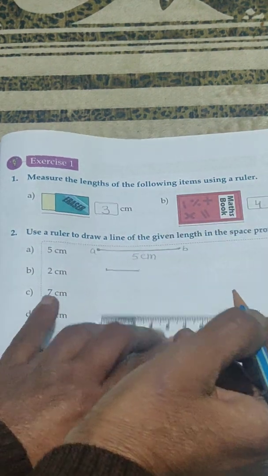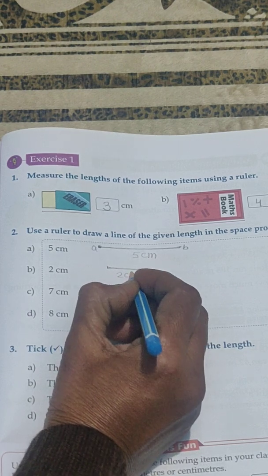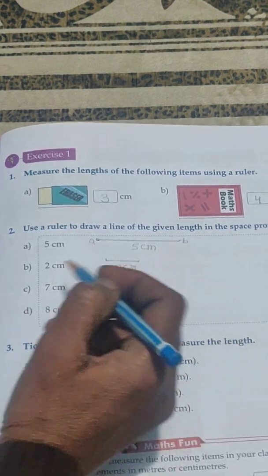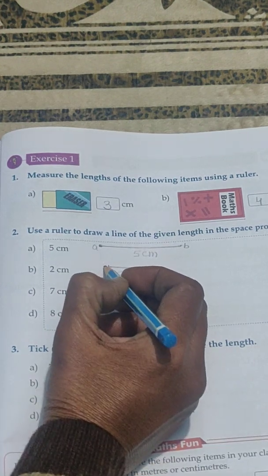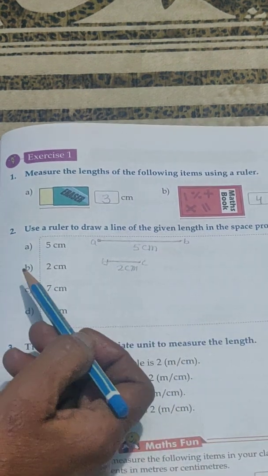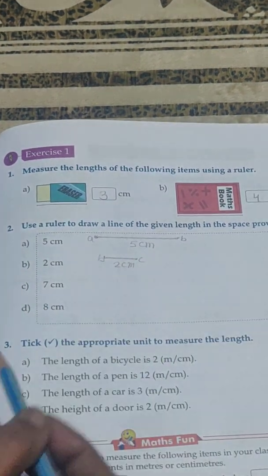This is 2 centimeter, right? 2 cm. So you can name it like B C. Second line is 2 centimeter long.